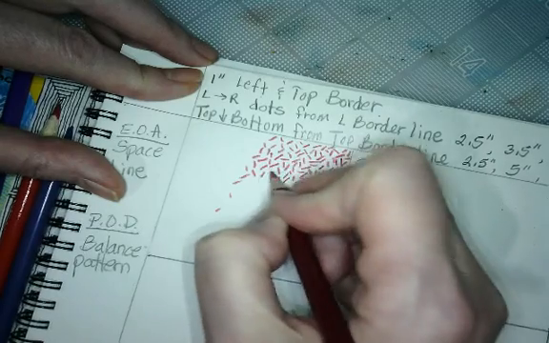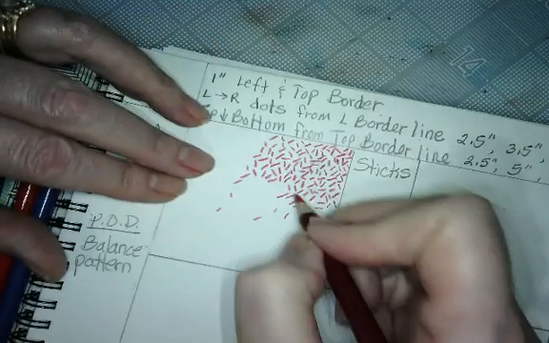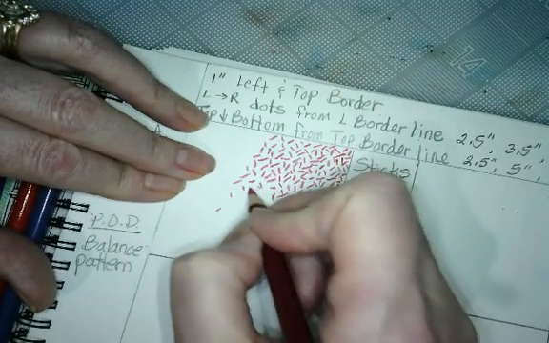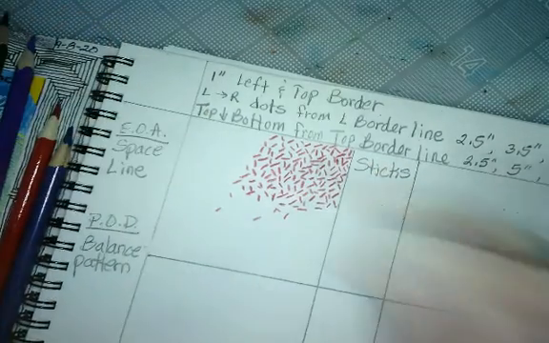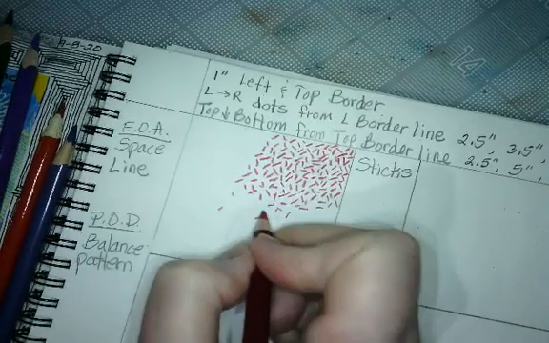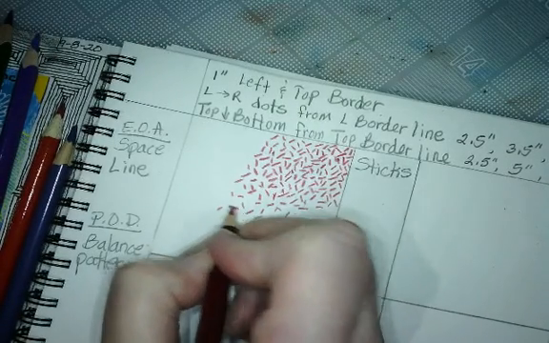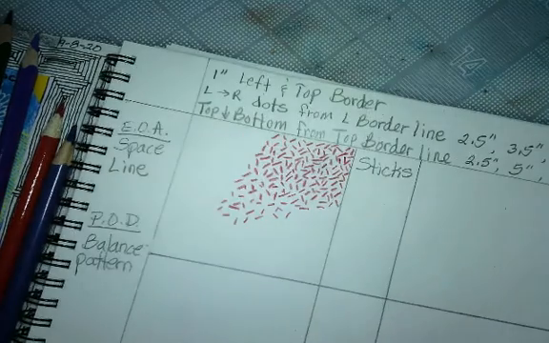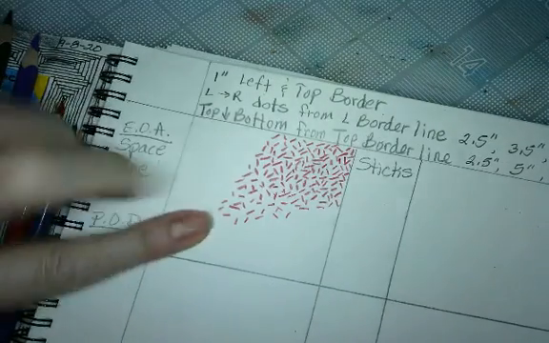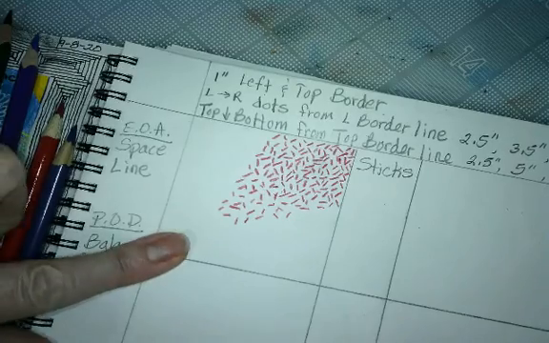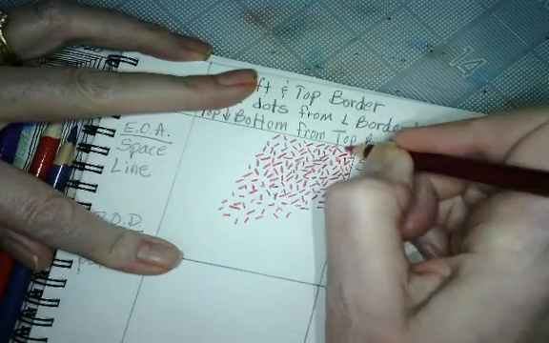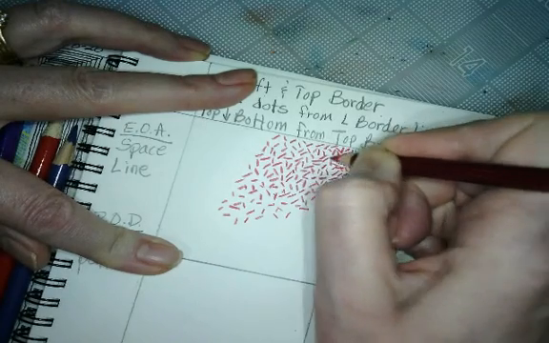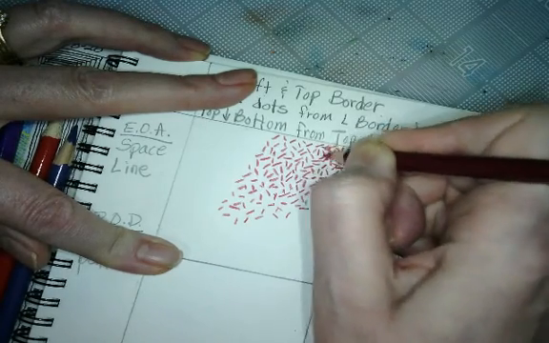Don't let them get too big. Make sure they're going in many different directions. Random. And I know that's kind of hard. A lot of students like to go all in the same direction, but it won't look the same. Okay, so I'm going to come right down to here. All right. Now I'm going to not do any more down here.